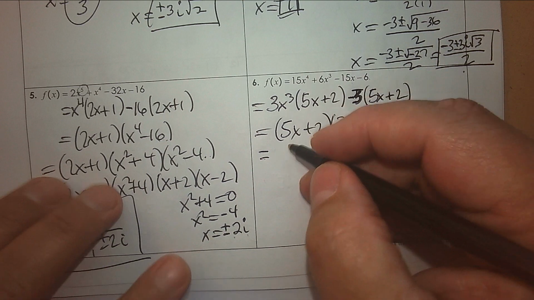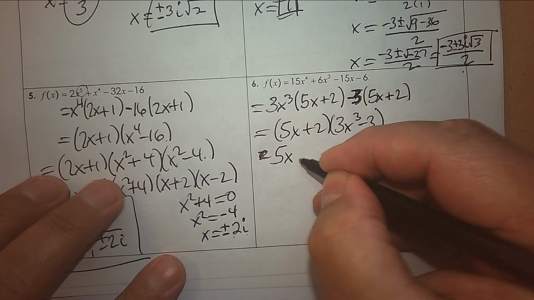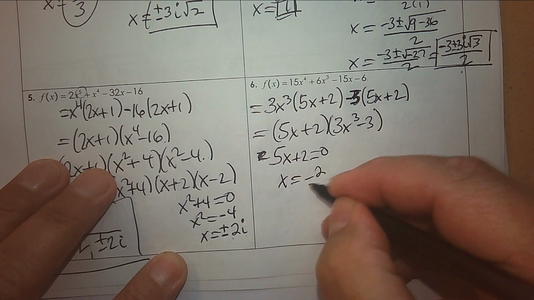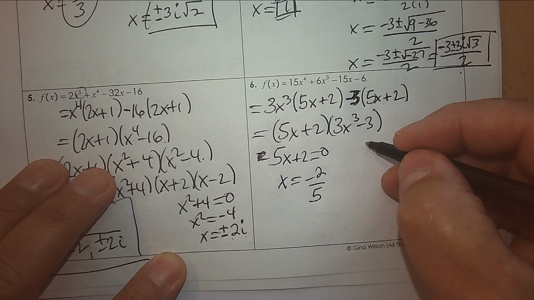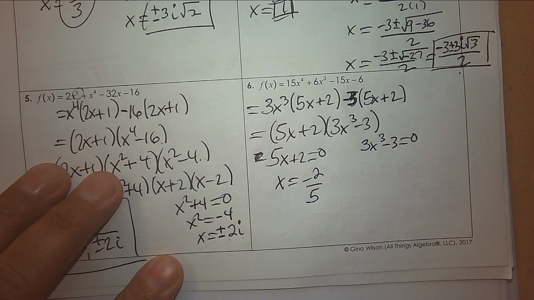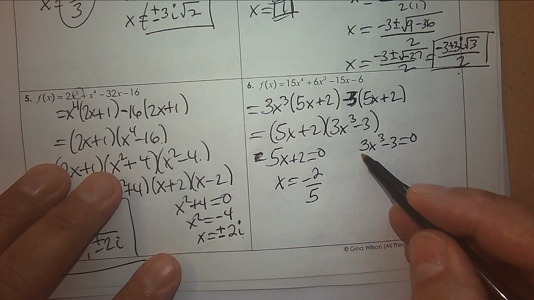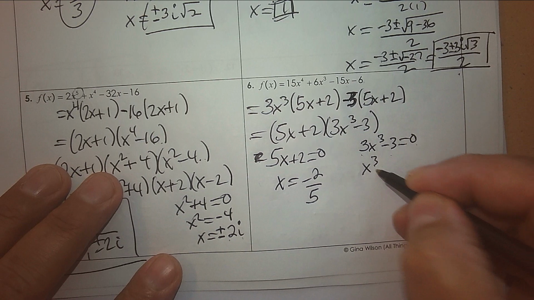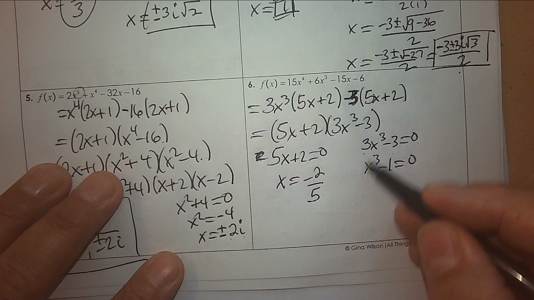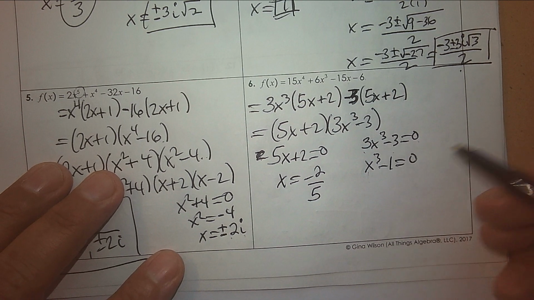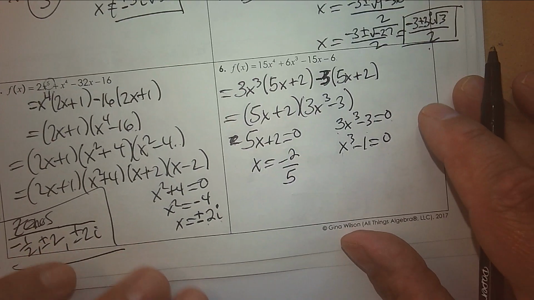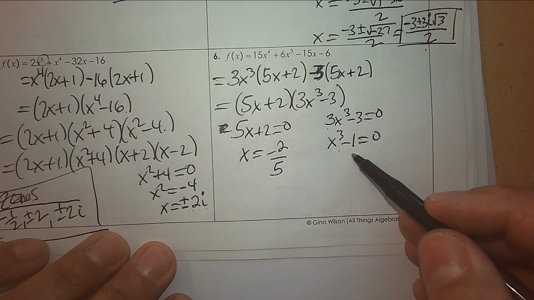Now, if I take each one, so if I take 5x plus 2 equal to 0, you can solve that. Subtract 2 and divide by 5. Take the next one. 3x cubed, subtract 3 equal to 0. Well, the first thing I notice is that I can reduce it down by dividing everything by 3. So it's really x cubed, subtract 1 equals 0. This is called the difference of cubes. So I don't want to solve for x cubed because I'm going to miss an answer.